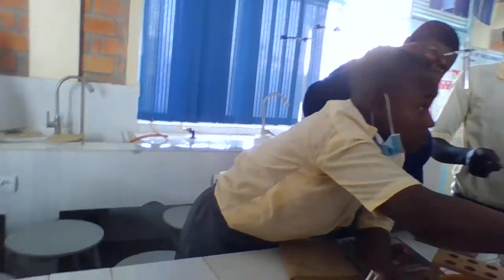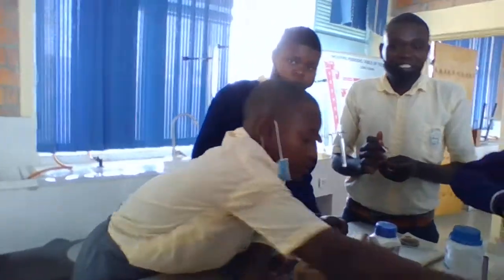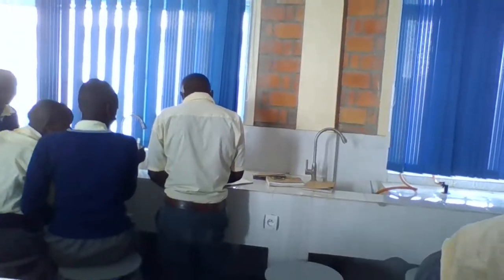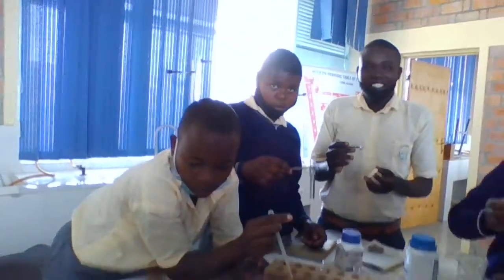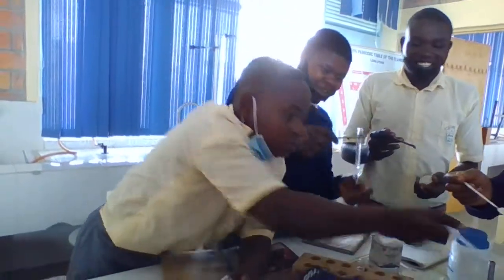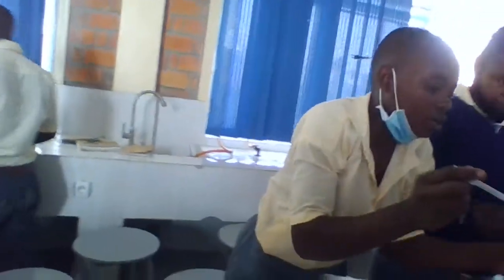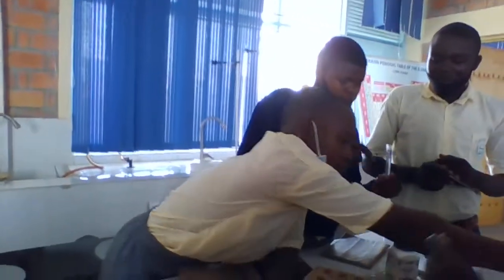Is it a spatula? This is a spatula. Is this a spatula? It is what? Test tube. Hold up. And then you close. You close this cup. This container of reagent.